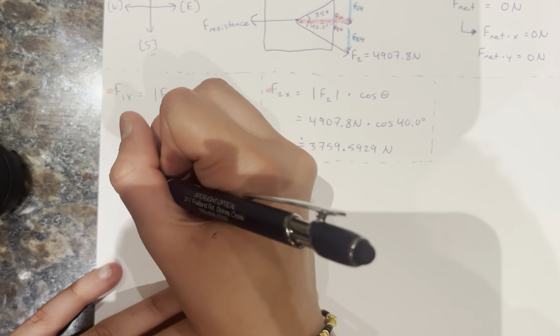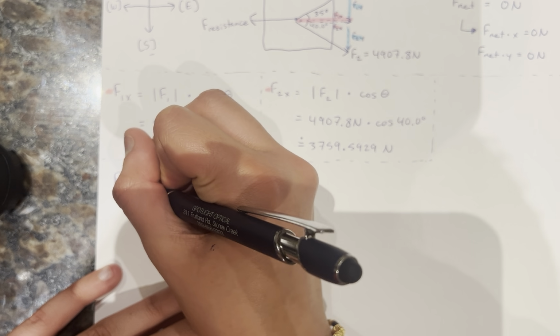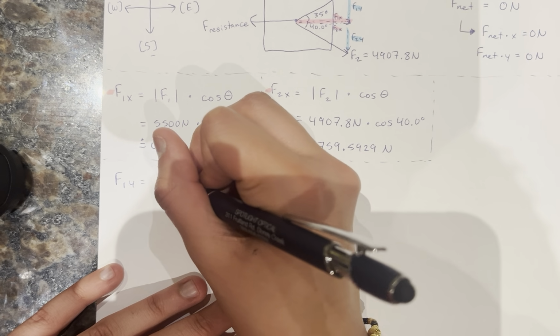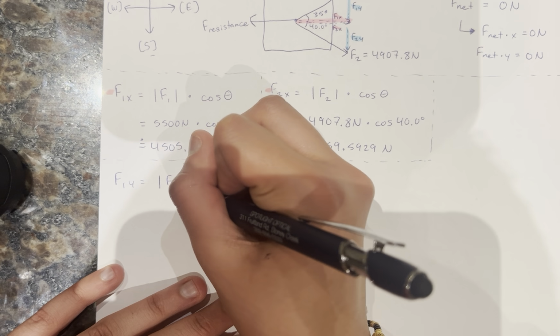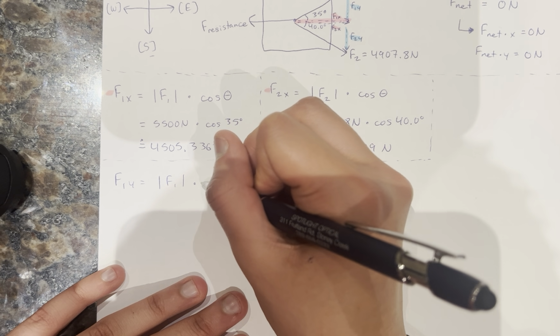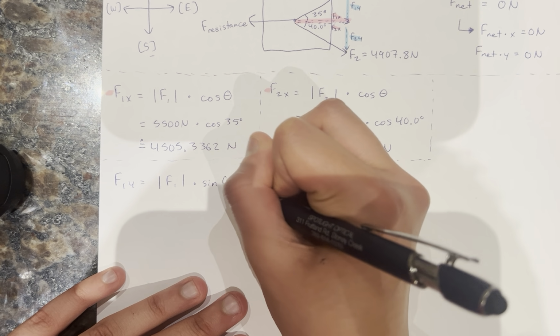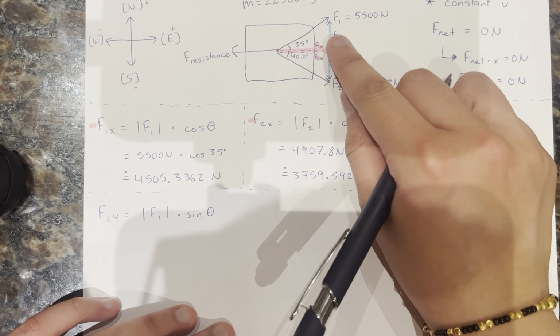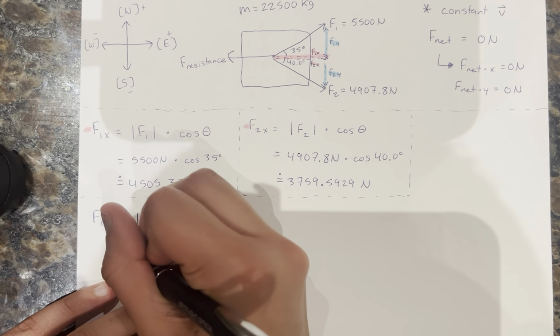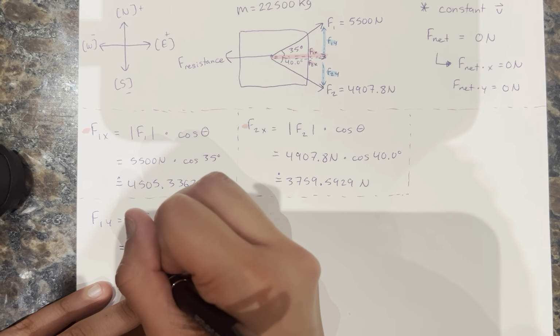Now, to find the F1y, it's going to be the magnitude of F1 times sine of theta. So now that changed because of SOHCAHTOA. And then we just sub in our values like before.